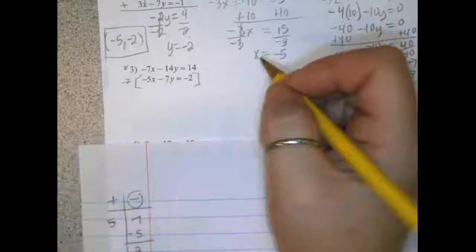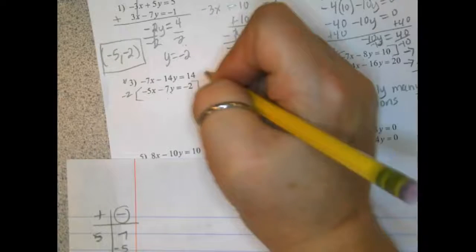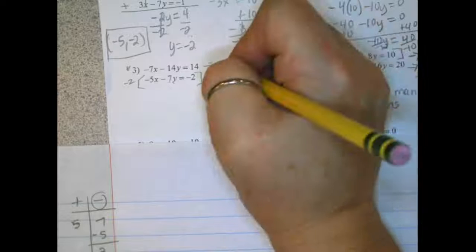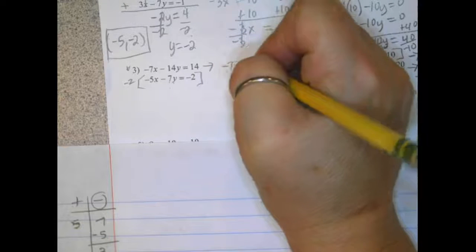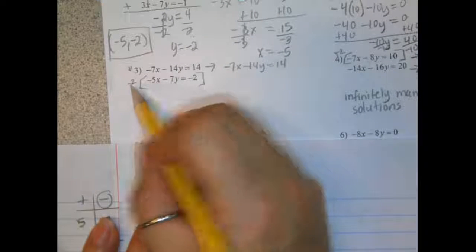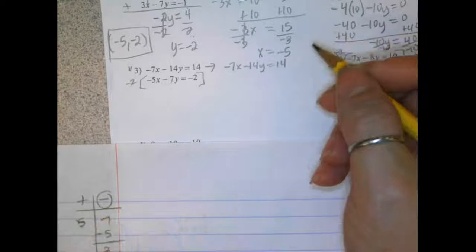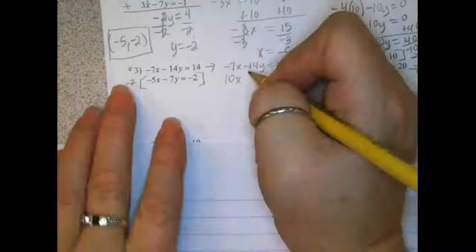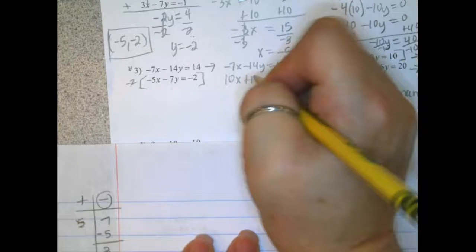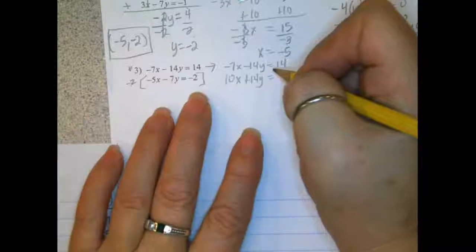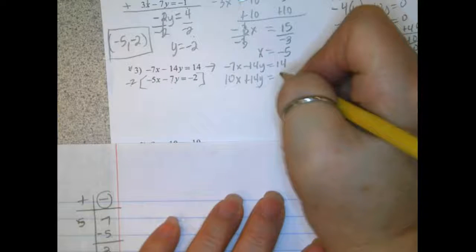So let's go ahead and do this one. So I'm not touching the top equation. I'm going to go ahead and move it over. -7x minus 14y equals 14. And I'm going to bring this one over. So -2 times a -5 is what? Positive 10x. This is going to give me my plus 14y, which was my goal, right? And what is -2 times -2? Positive 4.